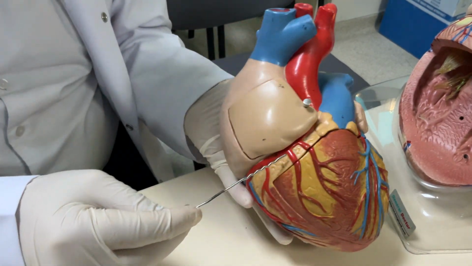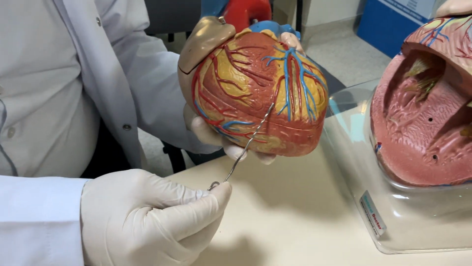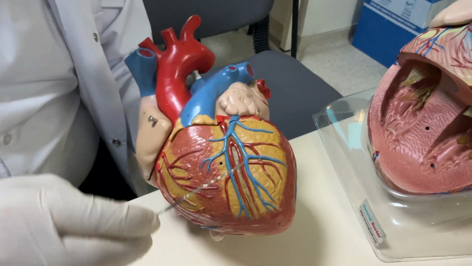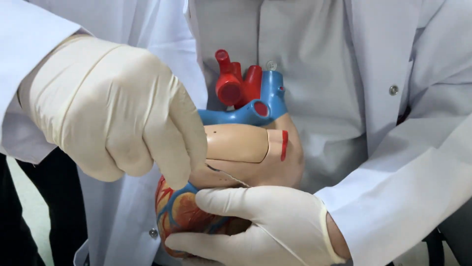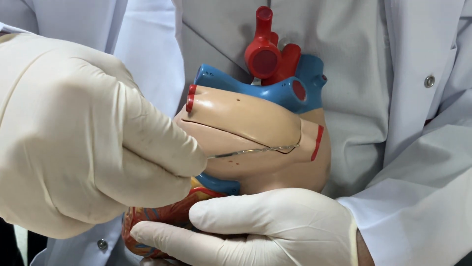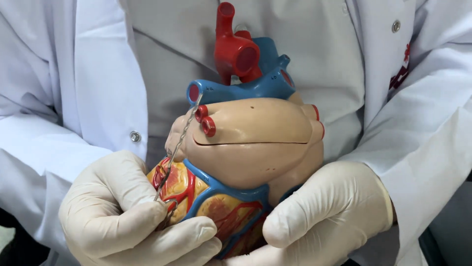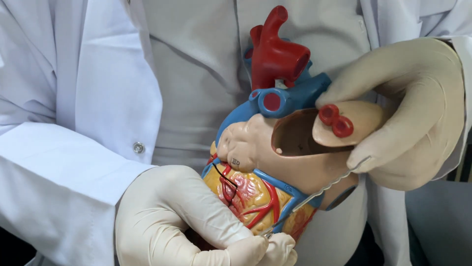So here you see the right atrium, right ventricle, left atrium. Look at this, this is the left atrium. But through the sternocostal surface, you cannot see the left atrium.